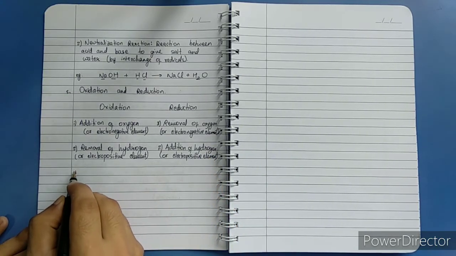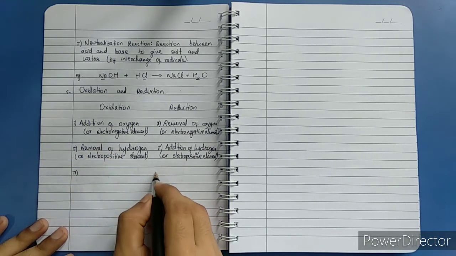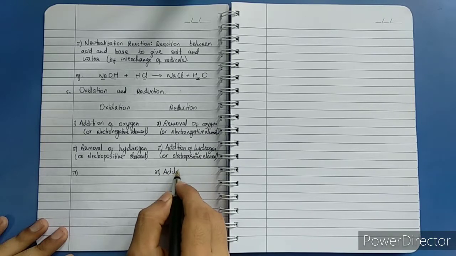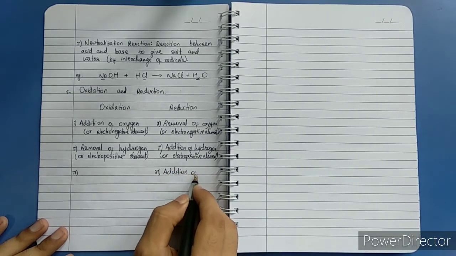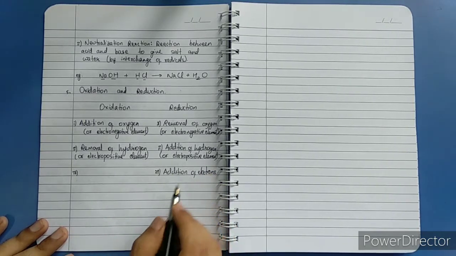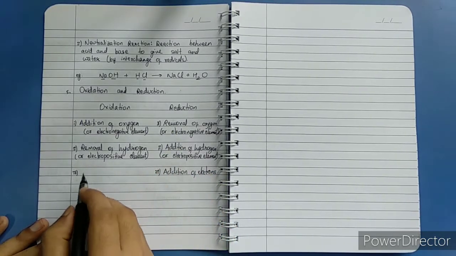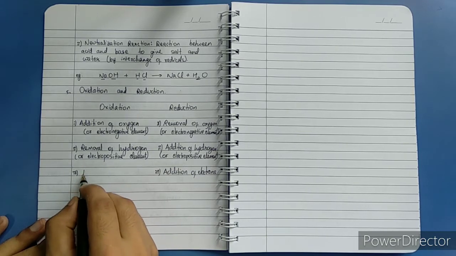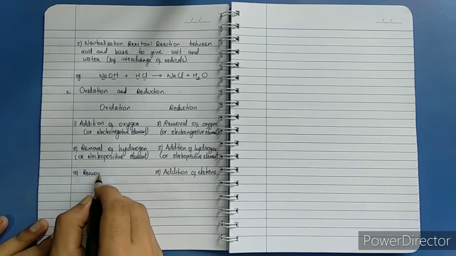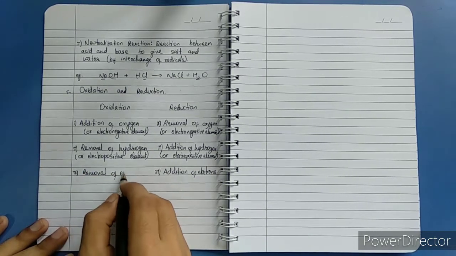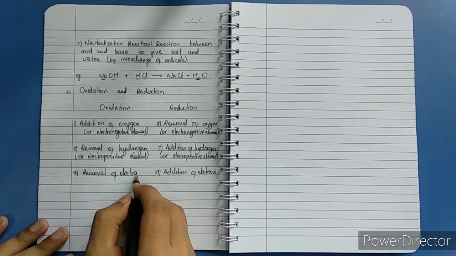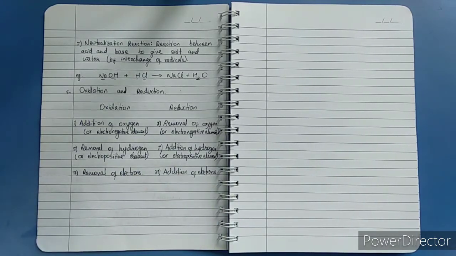And the third and the last point, oxidation and reduction: reduction is the addition of electrons. In equations where electrons are added, we say that reduction has taken place, and removal of electrons is oxidation. Okay. So now let's look at some examples.